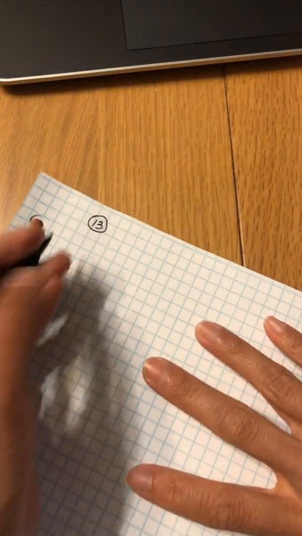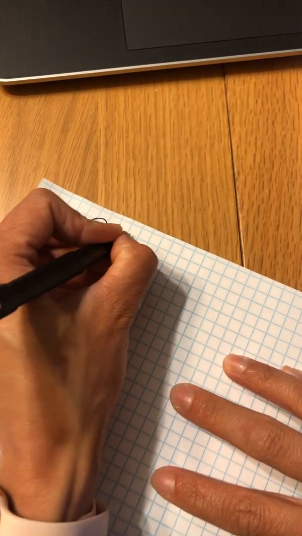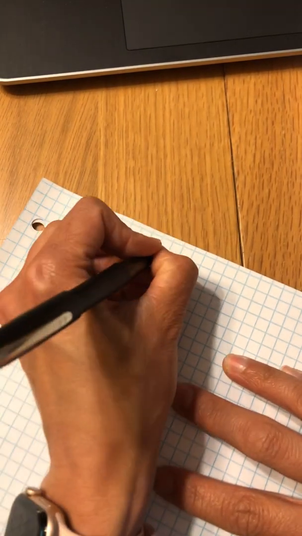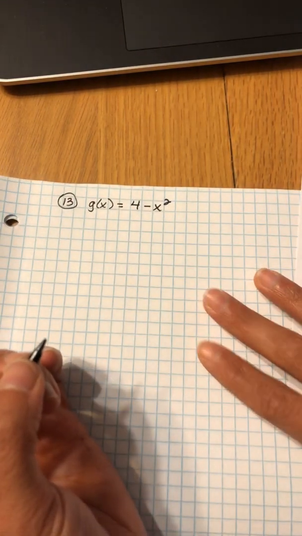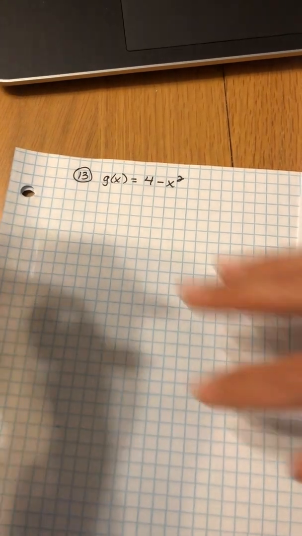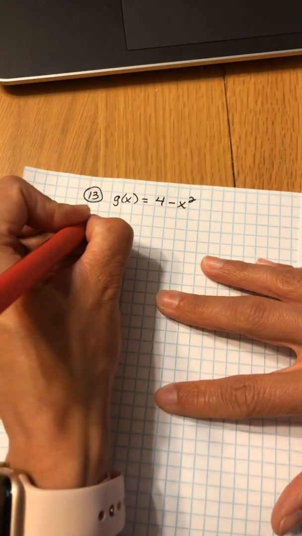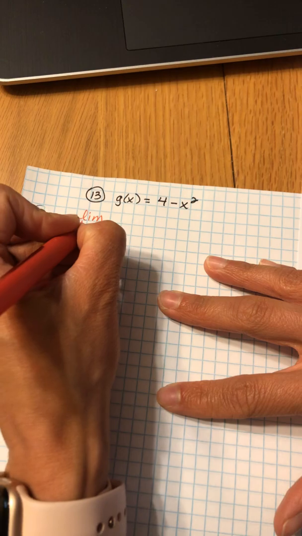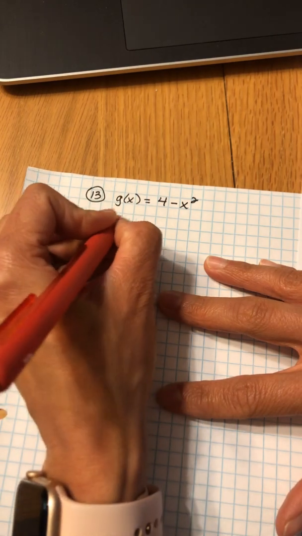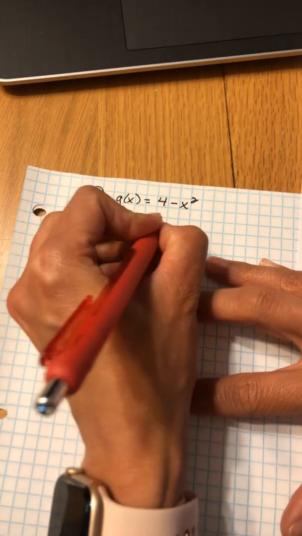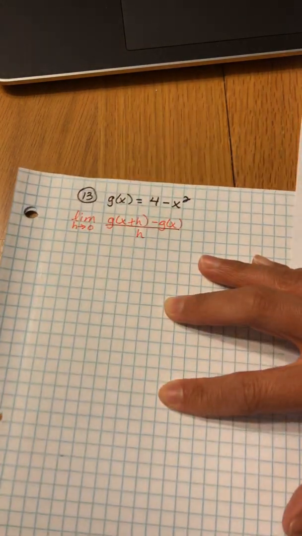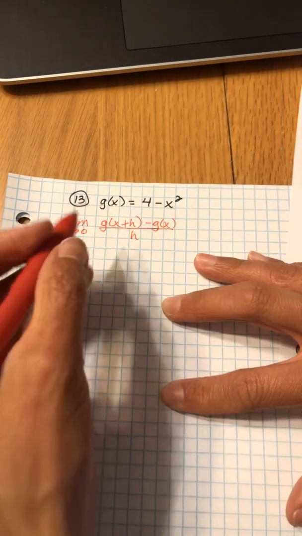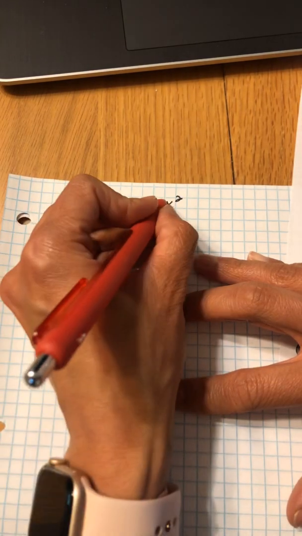Okay, so first of all, let's write it down. It is g of x equals 4 minus x squared. Okay, all right, so write our limit. It's the limit as h approaches 0 of g of x plus h minus g of x all over h. Okay, remember, we're going to be plugging in that x plus h for the x here.